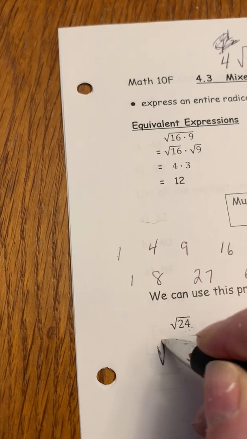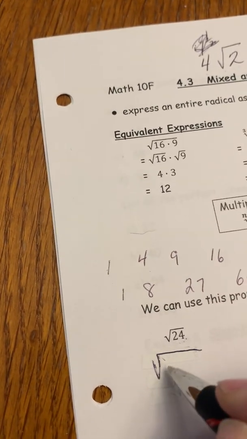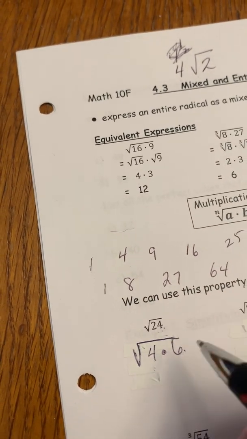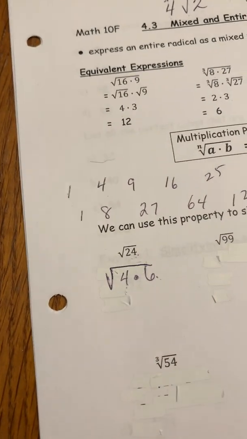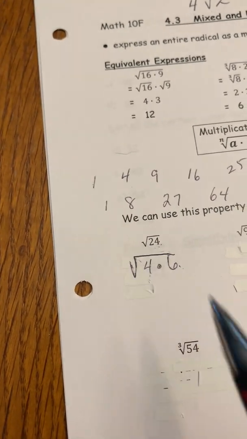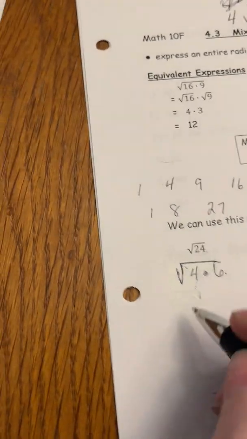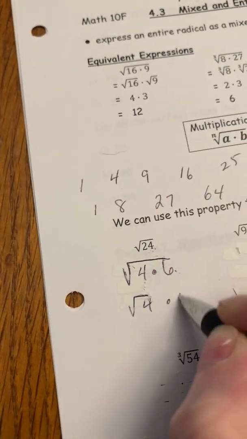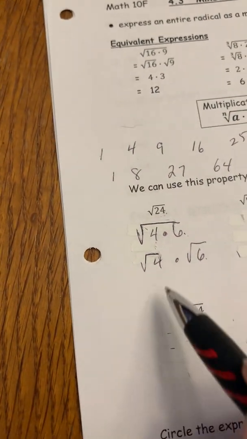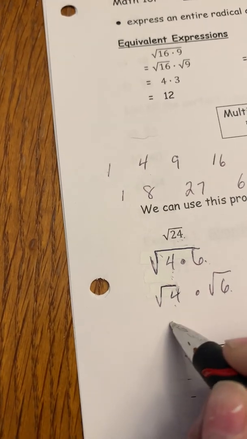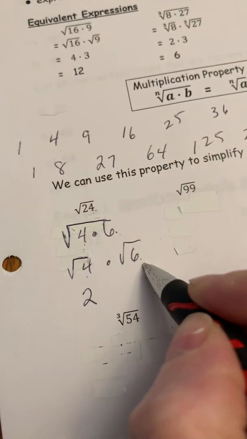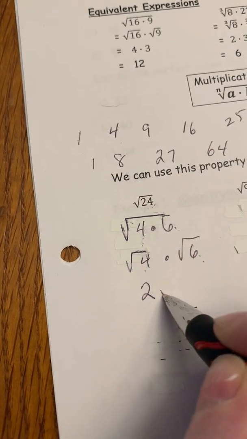So you could set it up like this. We know that it's going to be 4 and 6. 4 times 6 equals 24. So we could get back to square root of 24. Then you could separate them out if this makes more sense to you. We know that 4 is a perfect square, so we get 2. And 6 isn't a perfect square, so we just leave it like that.